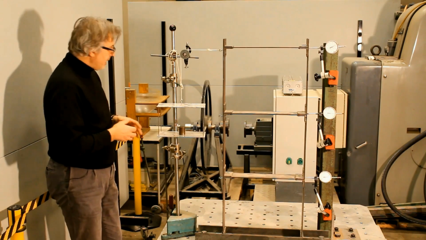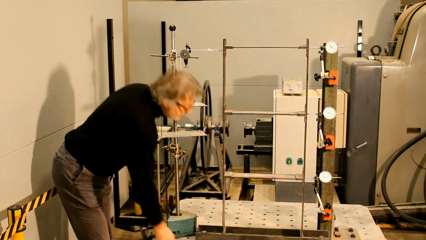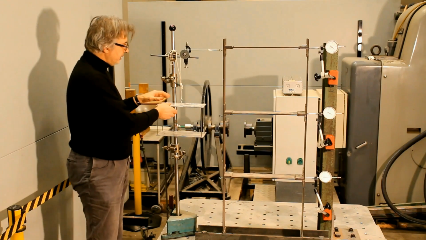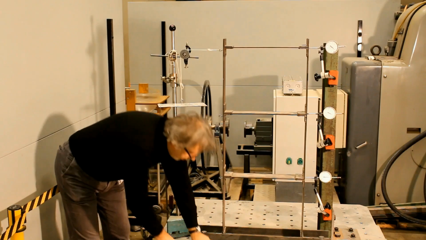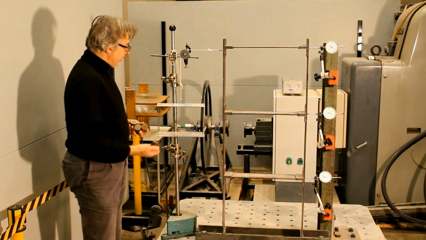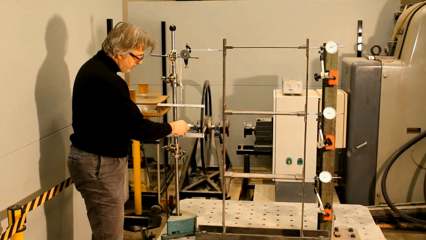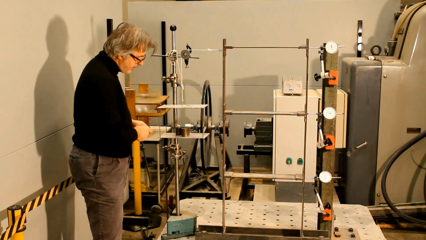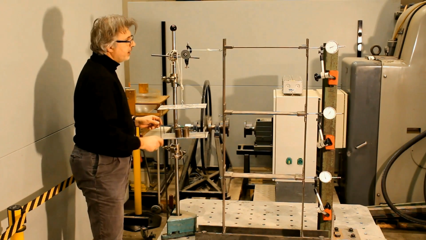We do this in 4 steps. At the beginning we make a reading of the dial indicators under 0 loading. Of course, the gondola is already pulling here, but this is our starting point. Then we load the gondola with 500 grams, after that 1 kilo, later 1.5, and at the end 2 kilo weight.